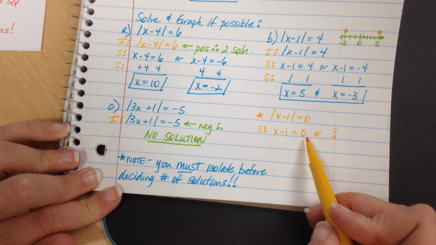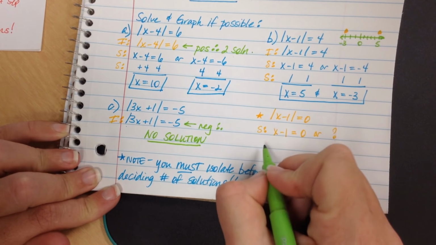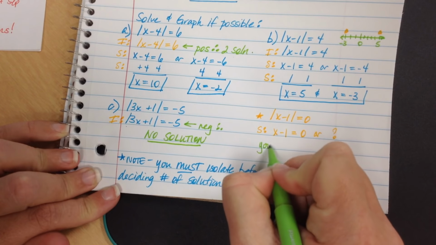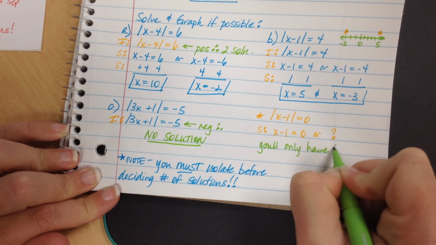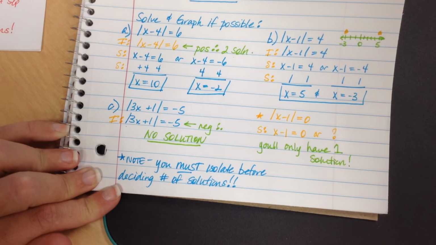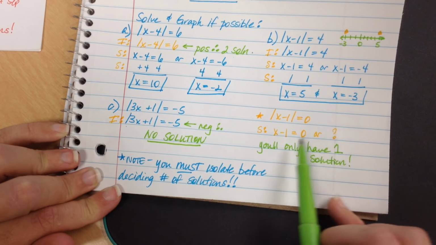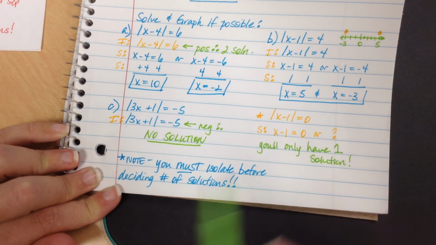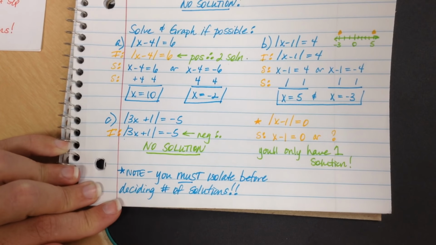Can you have positive and negative 0? Basically here, you'll only have one answer. So if you have absolute value bars equal to 0, you can't split them because you can't have positive and negative 0. You're only going to have one solution in this instance.